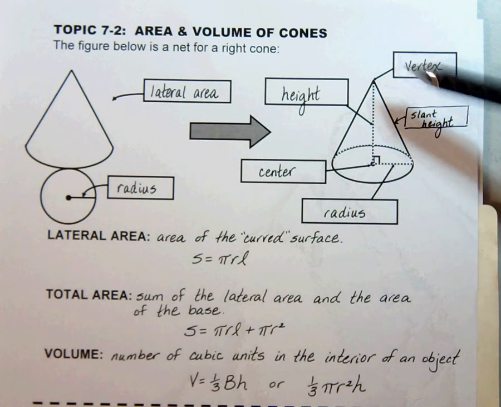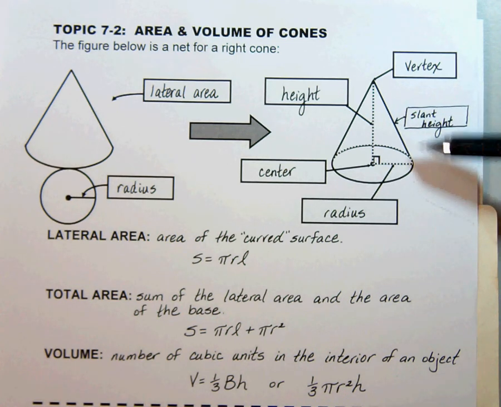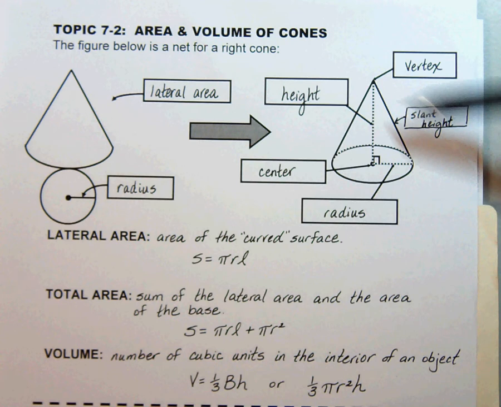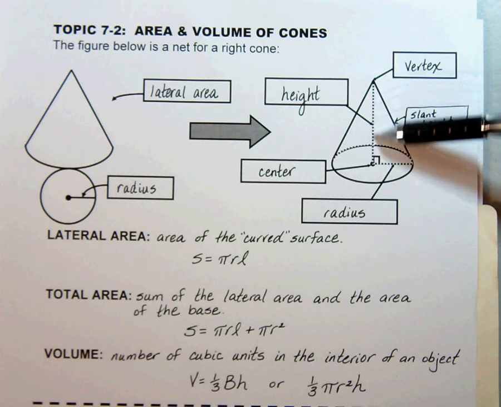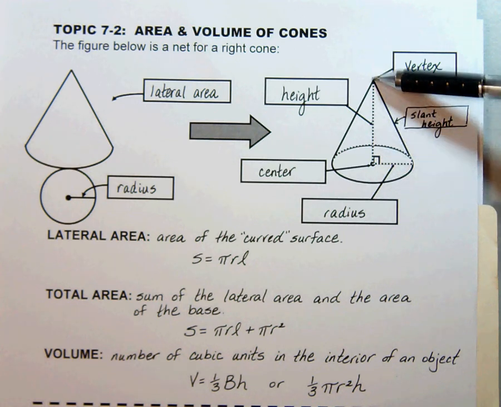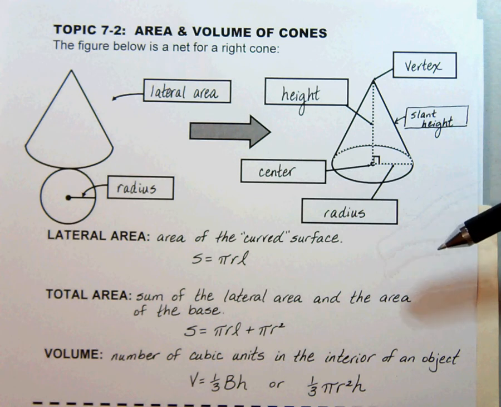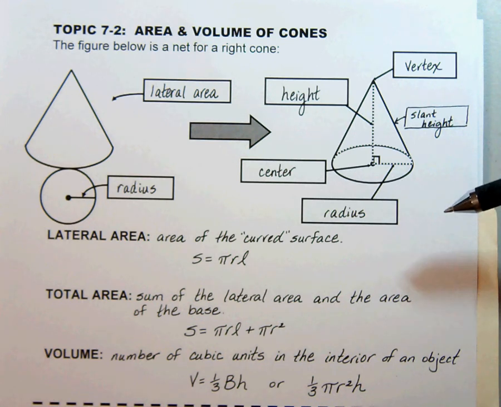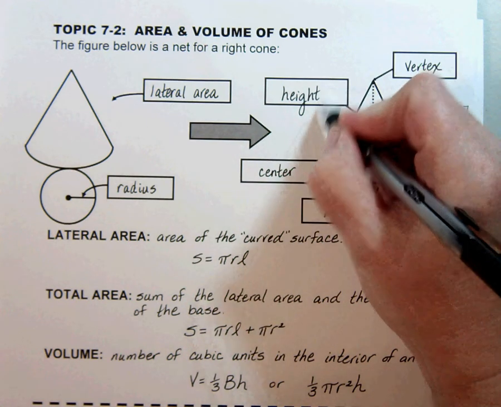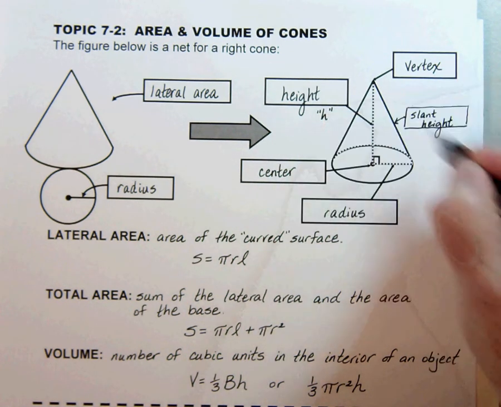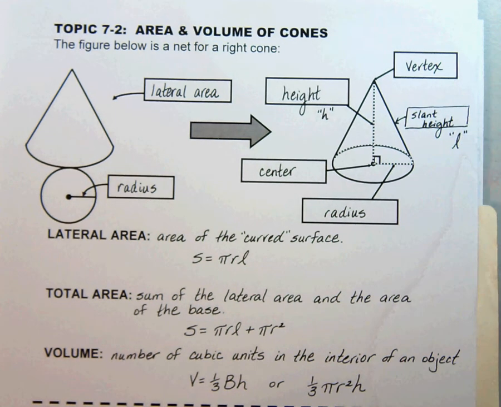There's one that you need to add, the slant height. I didn't see it on here, so let's add it. The slant height is the one that's on the side of the cone. The height is the perpendicular line that goes to the center of your circle. So make sure you know that there is a difference. On the formula chart, this one will be an H, and this one will be a cursive-looking L.